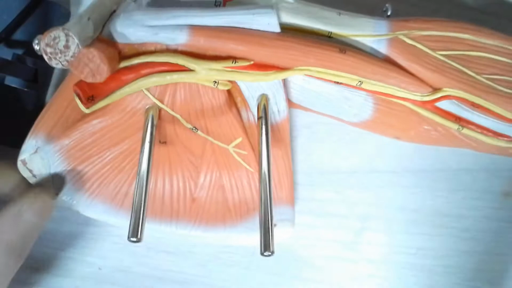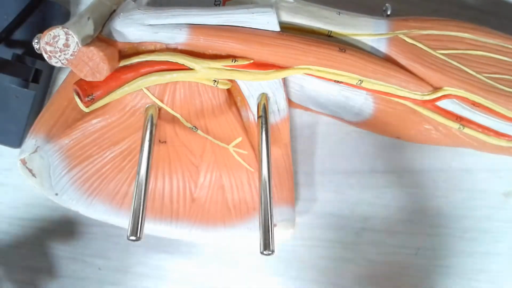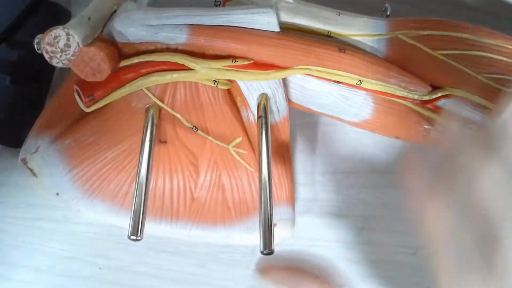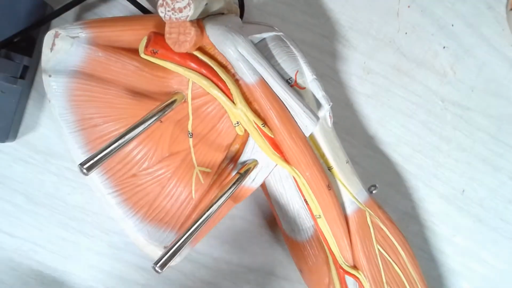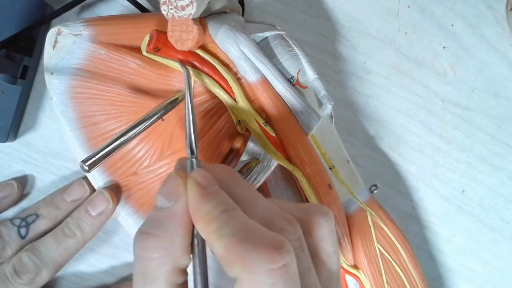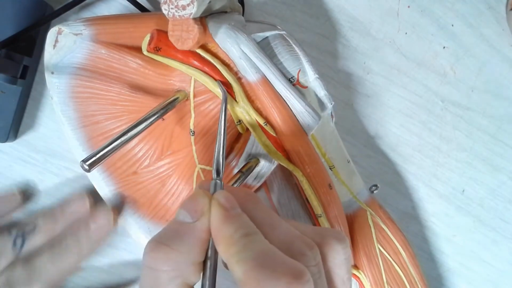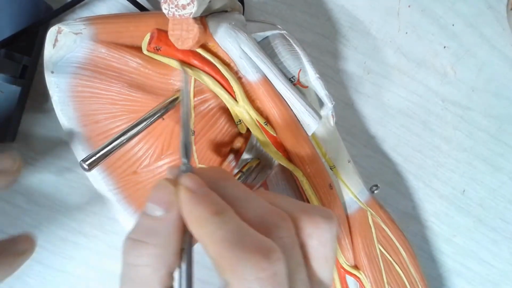Okay, so on the arm, you always want to try to remember where you are located in the arm here. So we're going to start off right up here, right in the shoulder. This up here is called the axillary artery. Axillary means armpit, so we're going right into the armpit area.